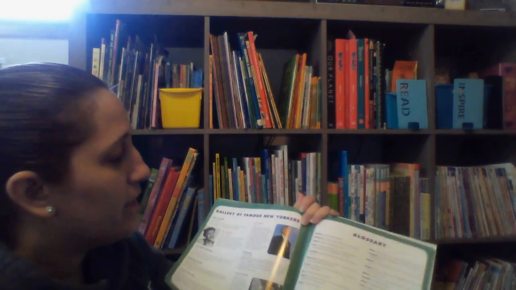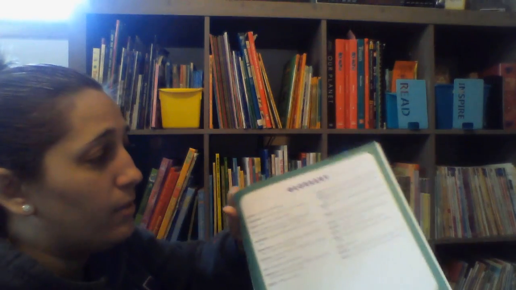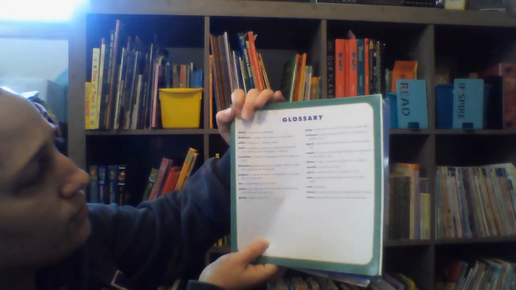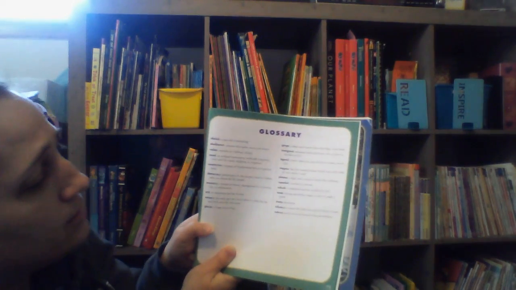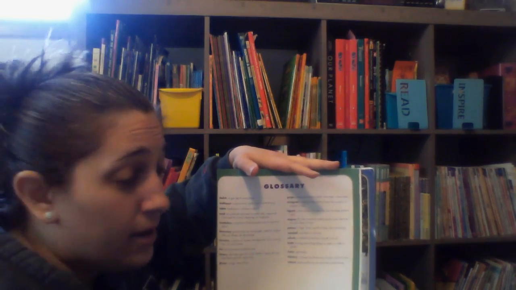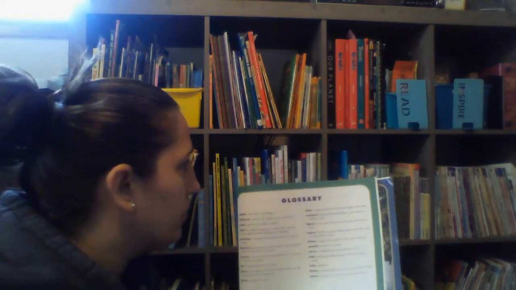One of the other text features that is very common in books is a glossary. A glossary has little definitions that go along with some of the words that were found in the text. Again, the ones that were found in the book. This is not a dictionary. It's not going to have the word elephant in there because elephants aren't typically found in New York. We don't just look outside of our window and see an elephant walking down the street.